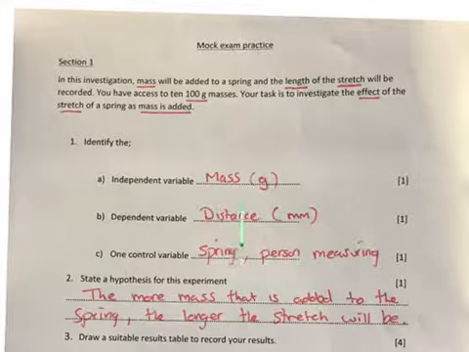The thing that I'm measuring is the distance, or the stretch really. The stretch, probably in millimeters. I've put grams there for mass because it's got there. So the thing that I measure this time is the stretch. So I'm measuring the stretch as I add those masses.